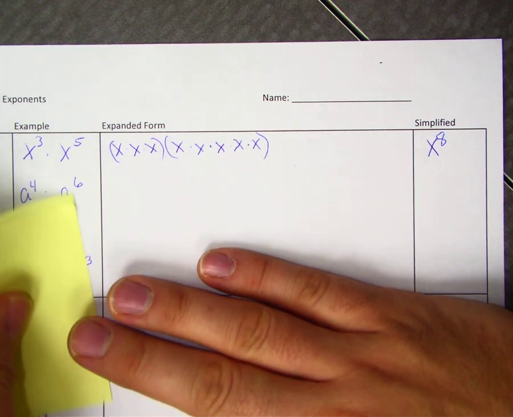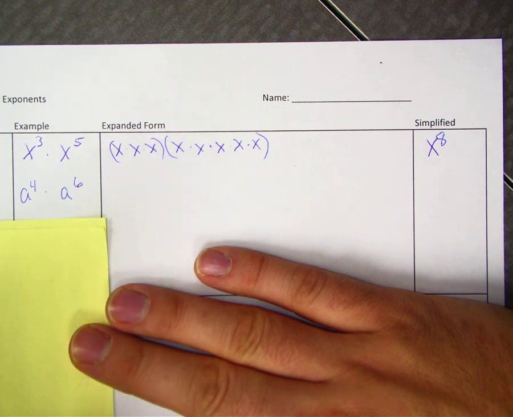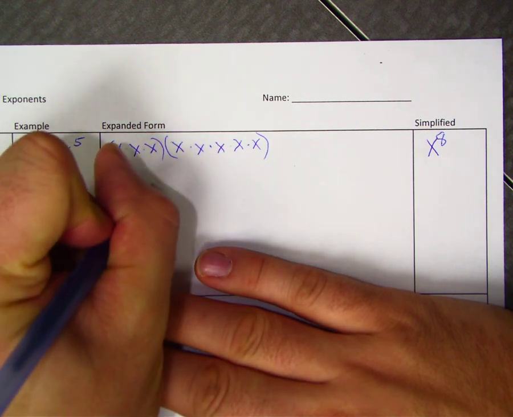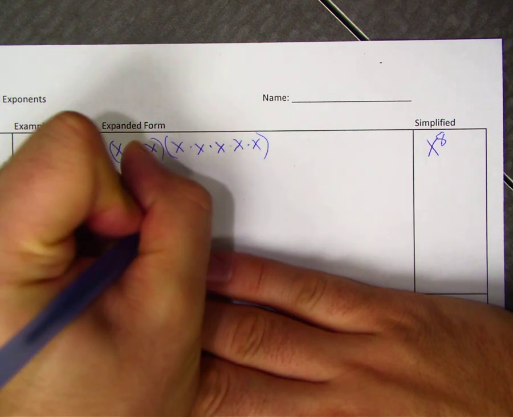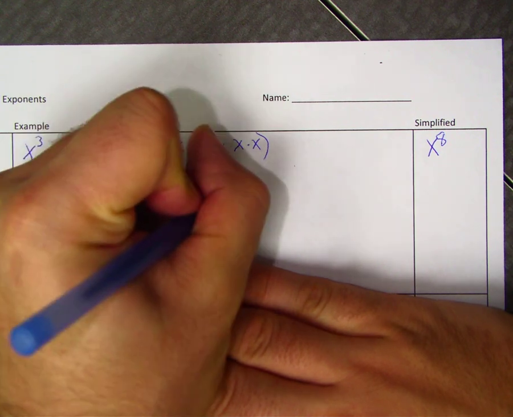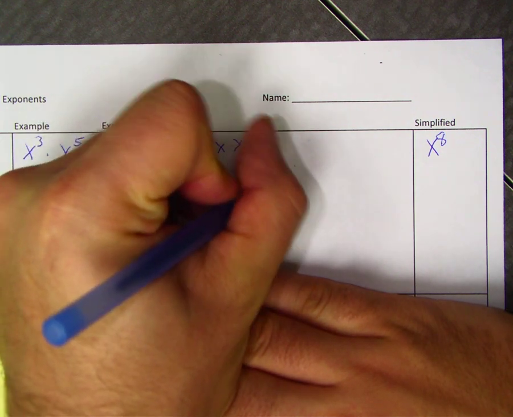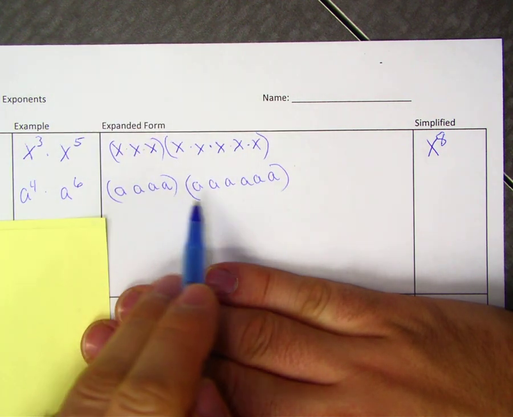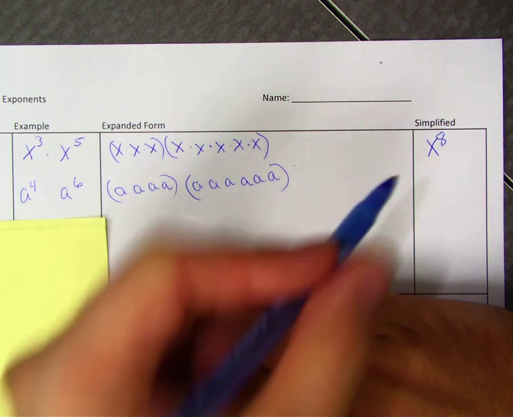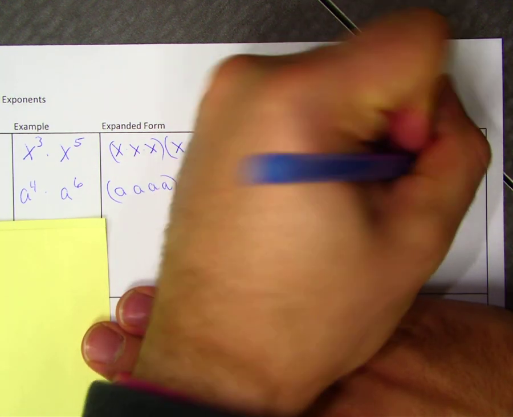Alright, so let's do this next one. A to the 4th, a to the 6th. There's 4 a's, and there's 6 a's. If you count them all up, we have 10 a's. So it'll be a to the 10th.